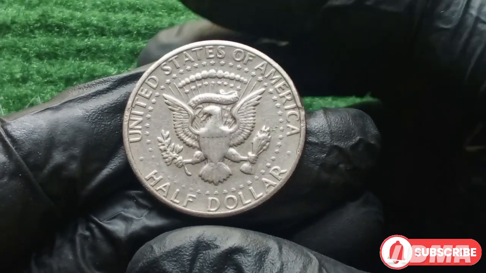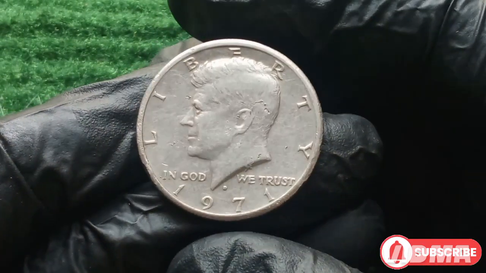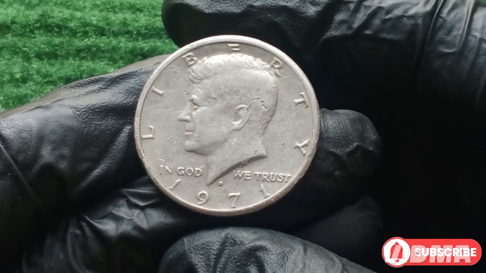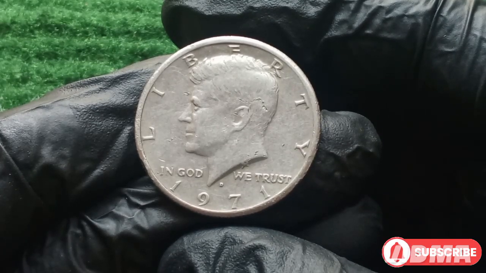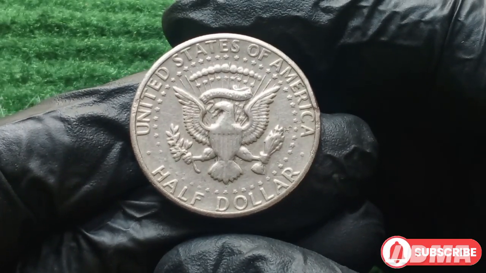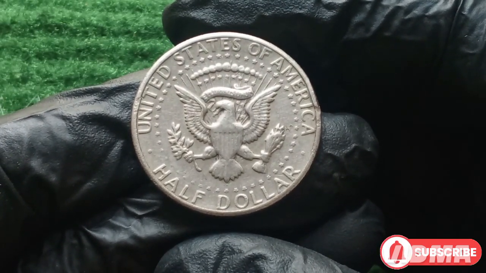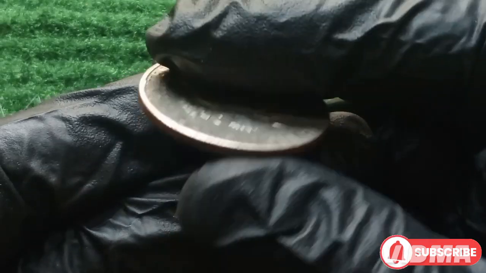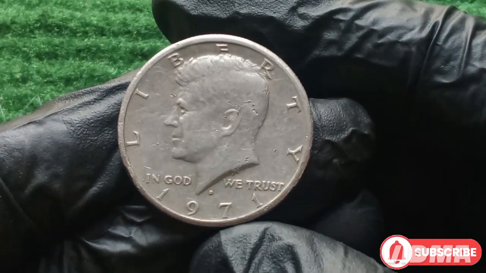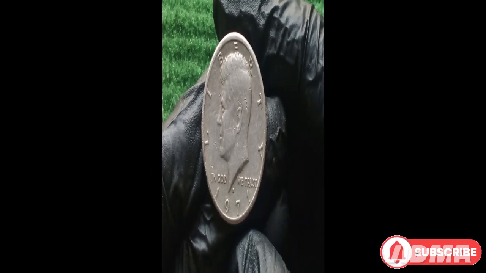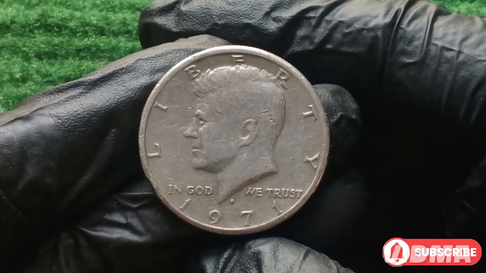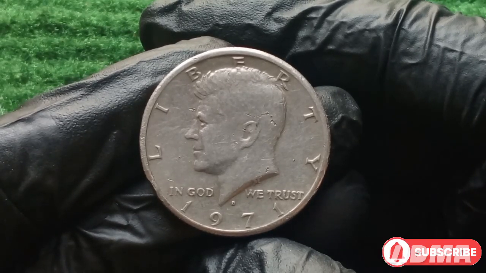Now take a look at the design on the obverse, the front. We have a left-facing bust of President Kennedy designed by Gilroy Roberts. It's elegant, powerful, and deeply symbolic of American resilience and hope. Just beneath the neck is the engraving "In God We Trust," and arching above is the word "Liberty." To the right of Kennedy's neck, you'll find the date 1971, along with a small D mint mark below, signifying it was struck at the Denver Mint.